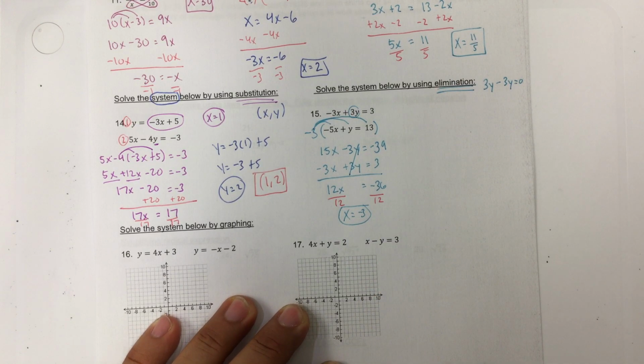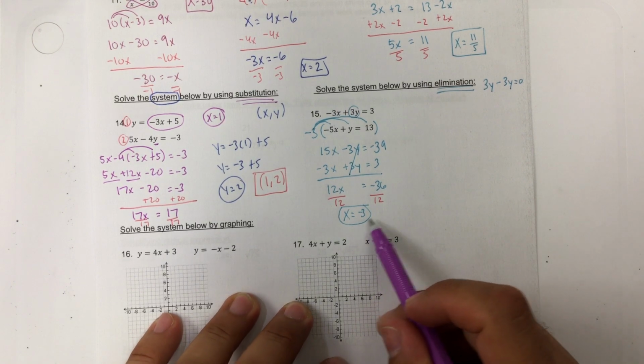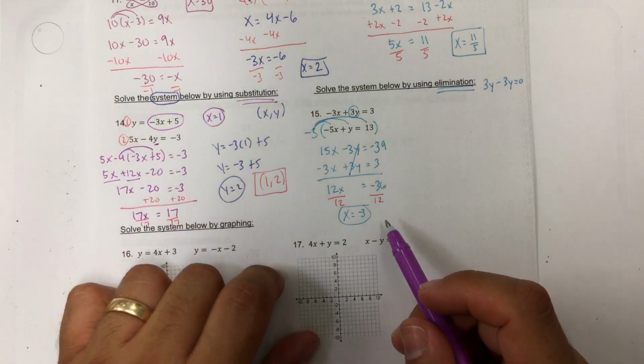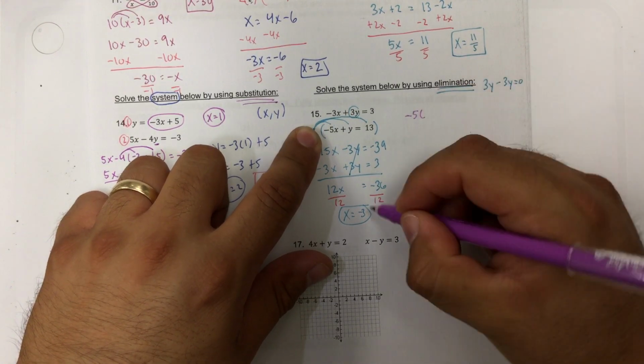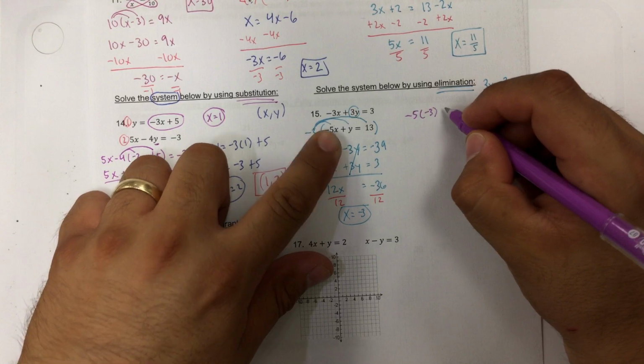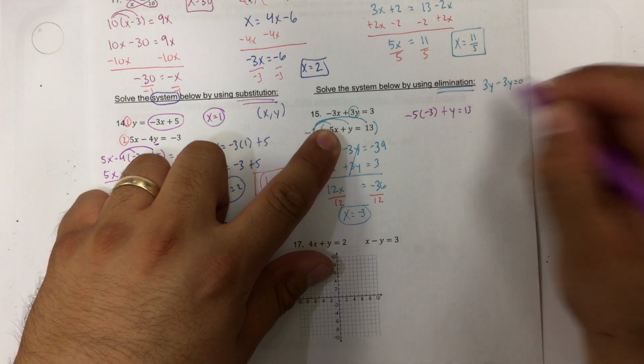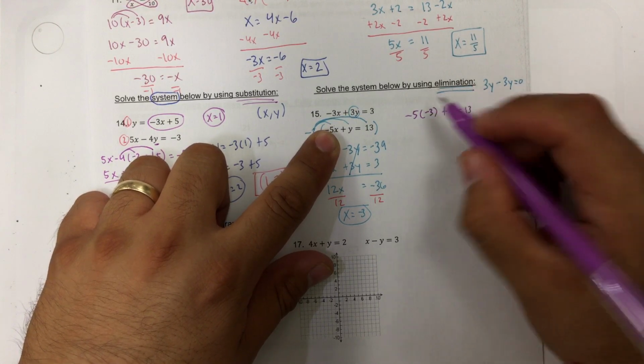Now, just like the previous question, you do have to find y, right? We got x is negative 3, so it doesn't really matter which equation you pick. I'm going to try the second equation right here. So negative 5, I know I solved x to be negative 3, plus y is equal to 13. Negative 5 times negative 3 is 15.